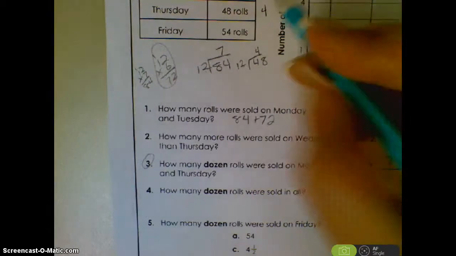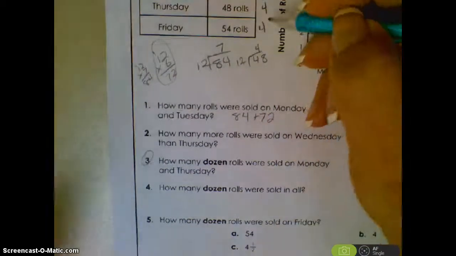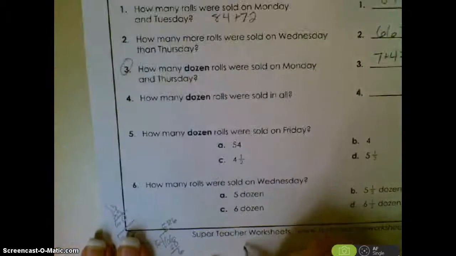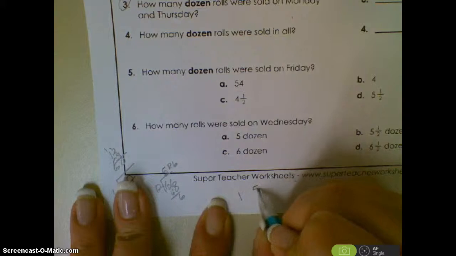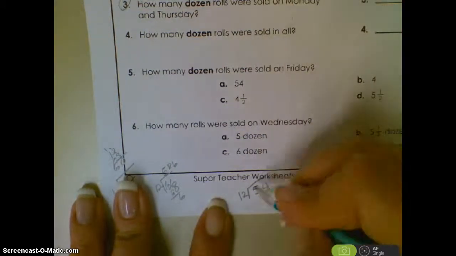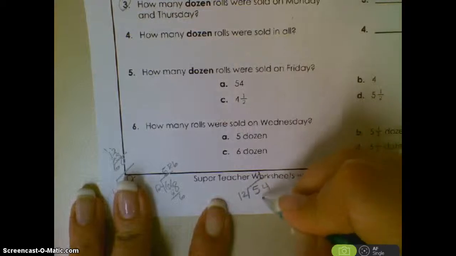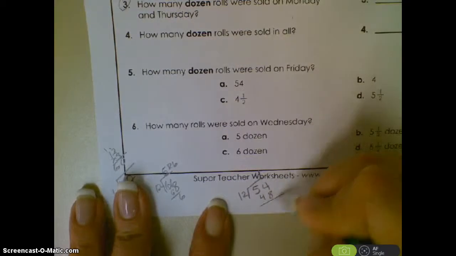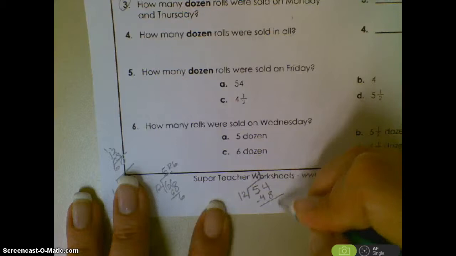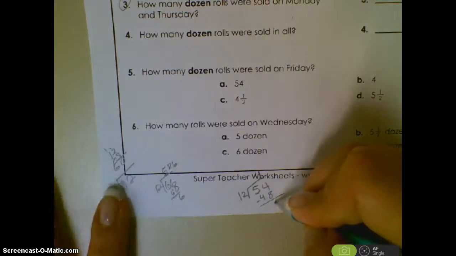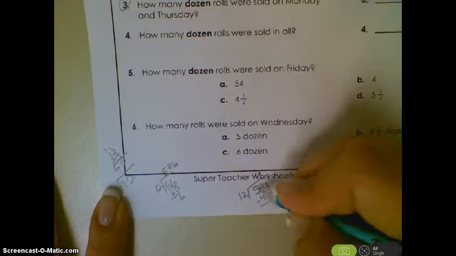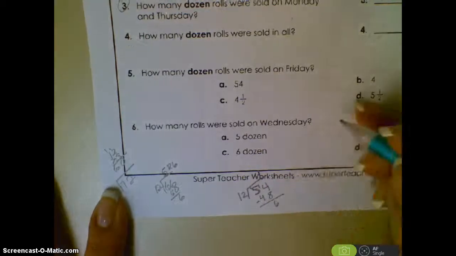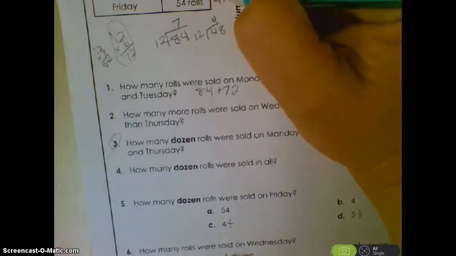And that's too much, so it's going to be 4 with a remainder. Let's find out. We've got, what was it, 54, and we're going to divide it by 12, and we know that 12 times 4 was 48, because we did it already. That's 6 left. And then I needed to do a little regrouping, so I've got a remainder of 6 for this one.